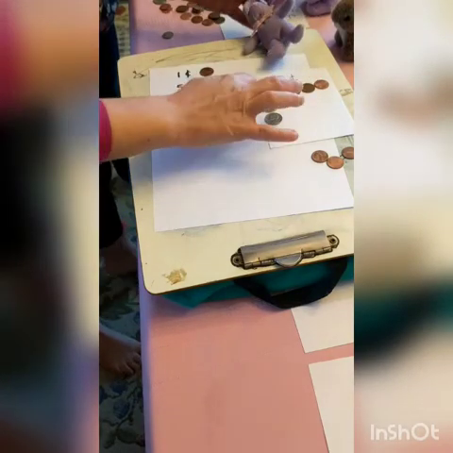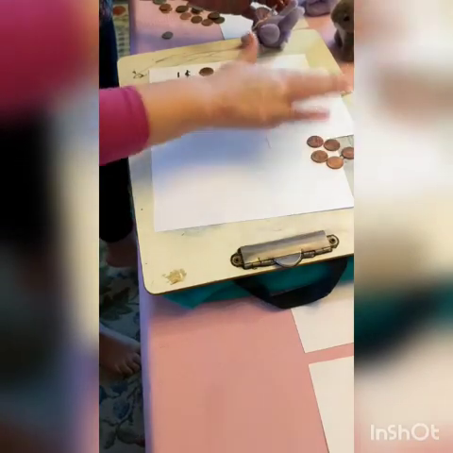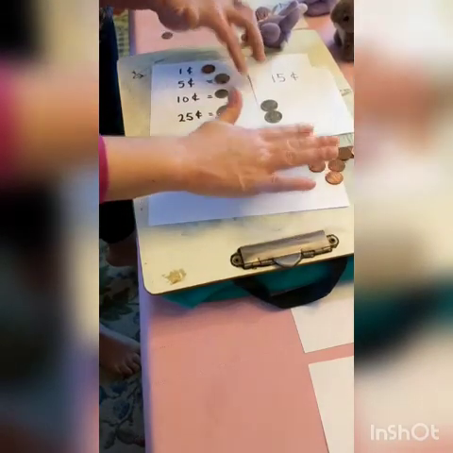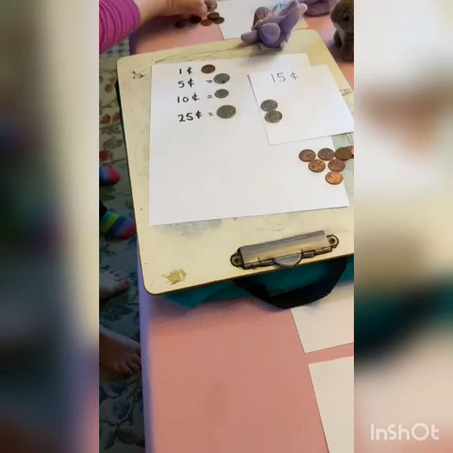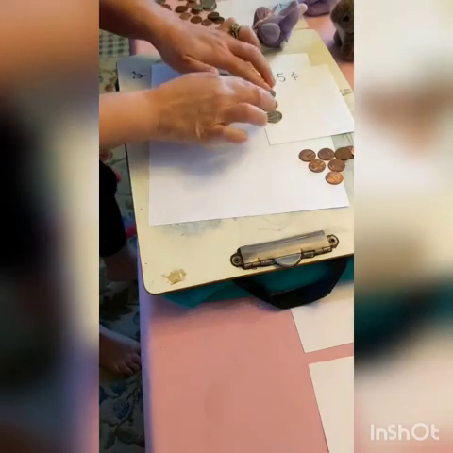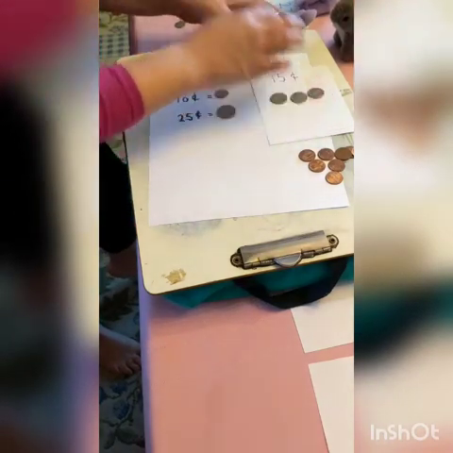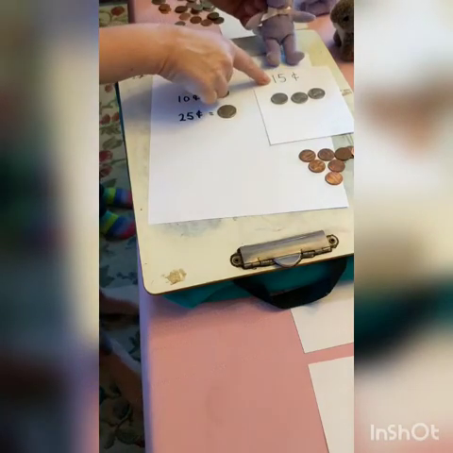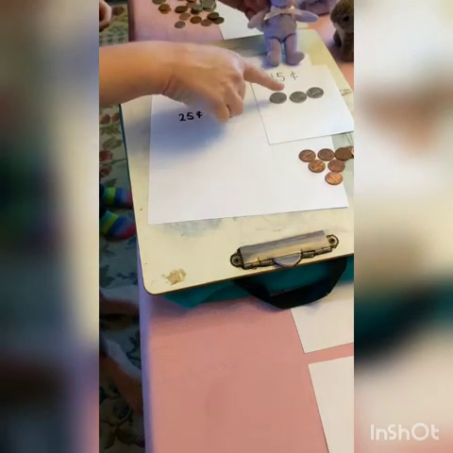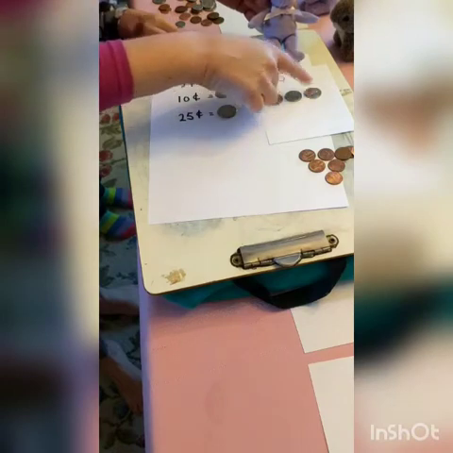Or we could take another row of these pennies out and add another nickel. So 3 nickels equals 15 cents. Skip count with me. 5, 10, 15.